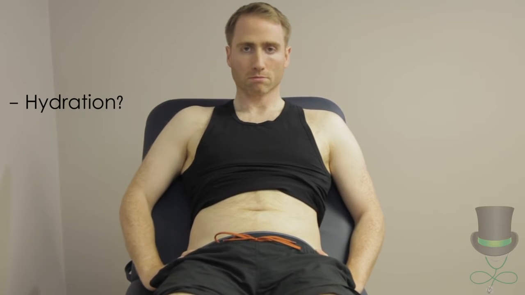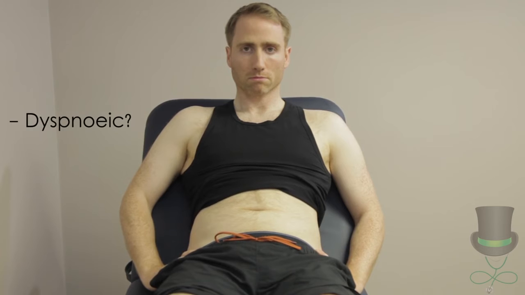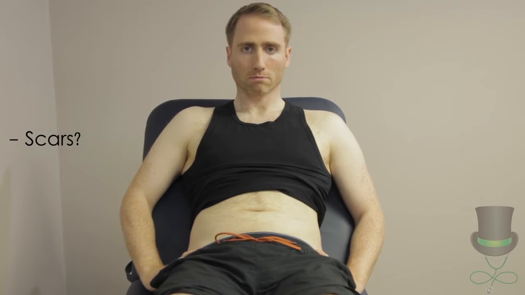Is the patient breathing comfortably or are they dyspneic? Note Kussmaul's breathing if present. This is deep, laboured hyperventilation. Note any scars or bruises, especially around the abdomen or upper thighs, which can be secondary to insulin injection.